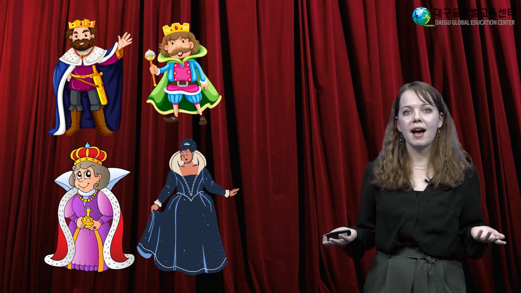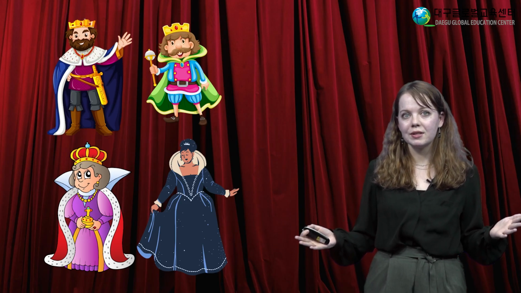Look at these pictures. Do you see the grand image? They have big collars, long capes, and nice colors. What shapes do you see? I see big squares, big triangles, and big circles. These costumes have a grand image. Let's look at the next picture. What kind of character are they?